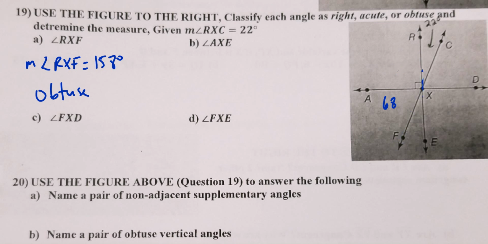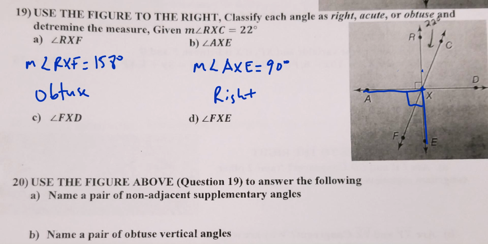Now I'm going to do AXE. So AXE, that's 90 degrees. So I'm going to say the measurement of angle AXE equals 90 degrees, which makes it right.